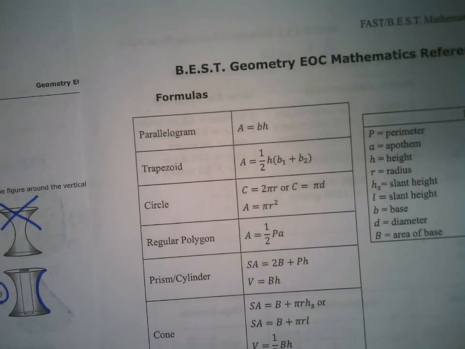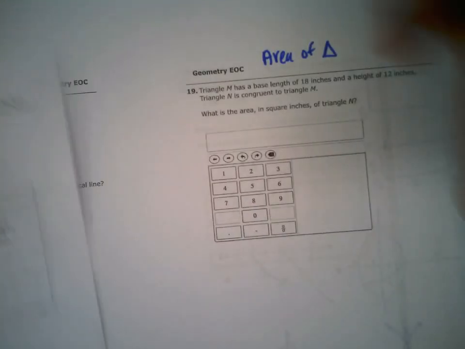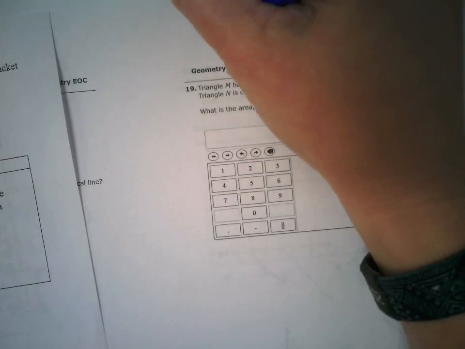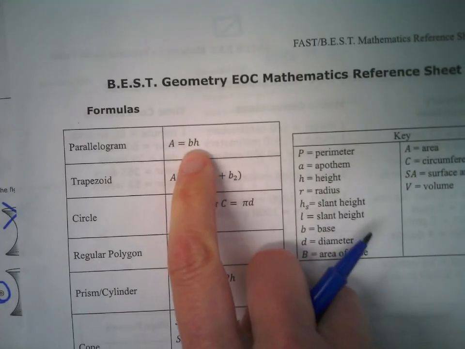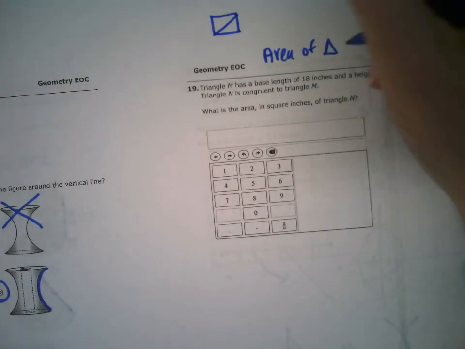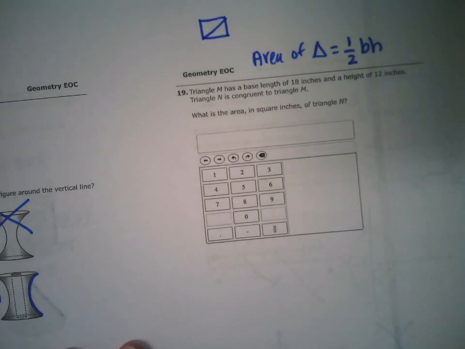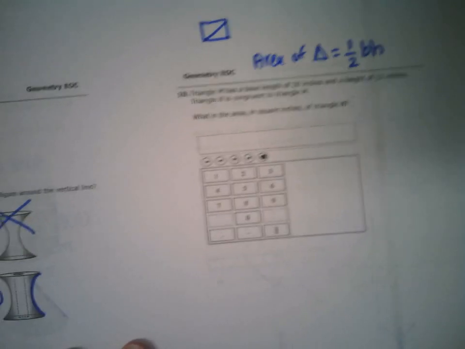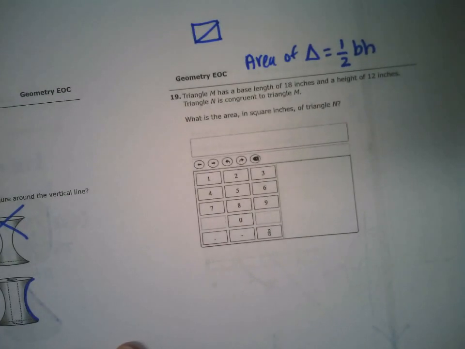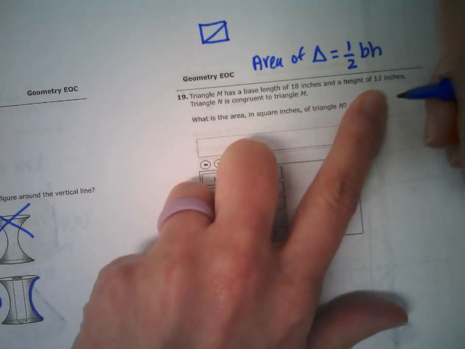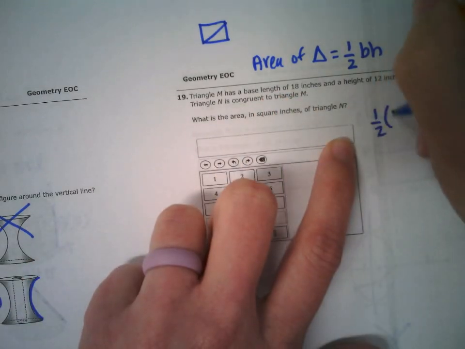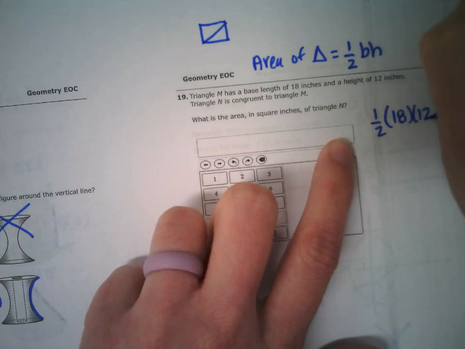Okay, what I need to think about is that when I have a rectangle or a square, if I cut it in half, I get a triangle, right? So it's half of a parallelogram. So the area of a triangle is half of the base times the height. That formula is not given to you. You have to know it. Okay, so it tells me my base length is 18 and my height is 12. So I'm going to do 1/2 of 18 times 12.